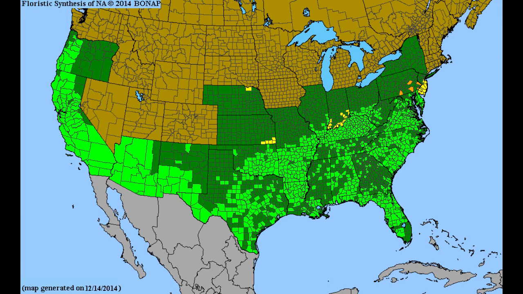This range is roughly the cold hardiness zone of 6B and higher, as freezing temperatures typically kill back mistletoe, keeping it from being successful over the long term in colder regions.